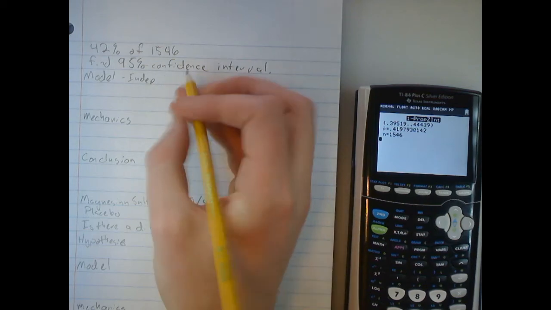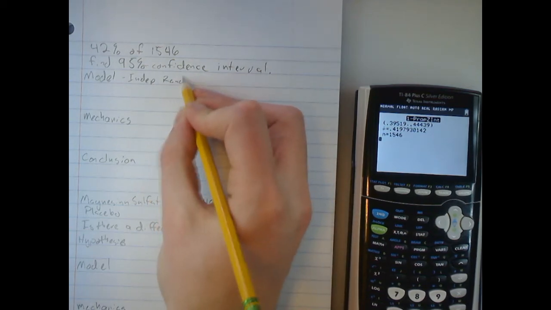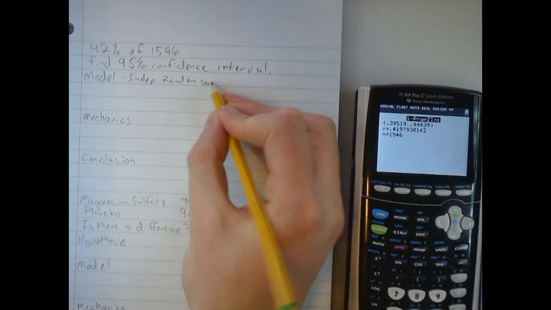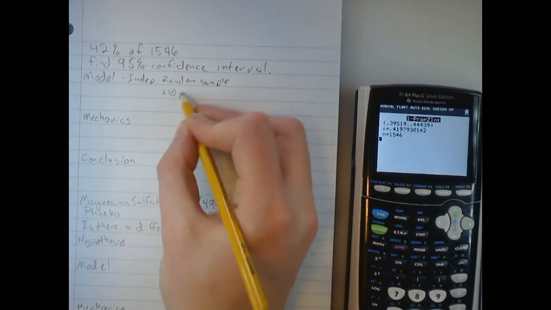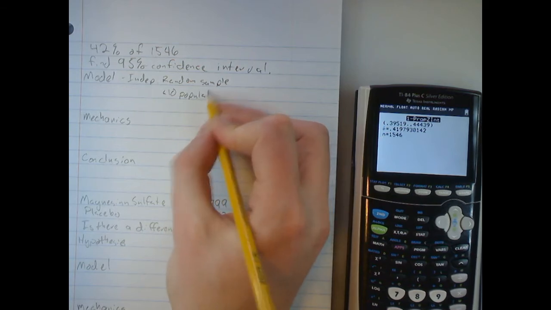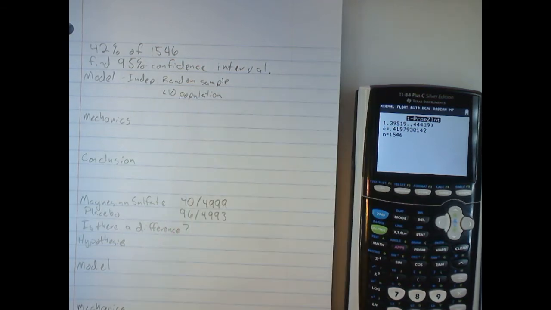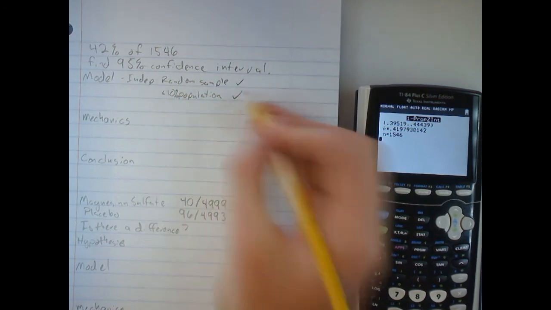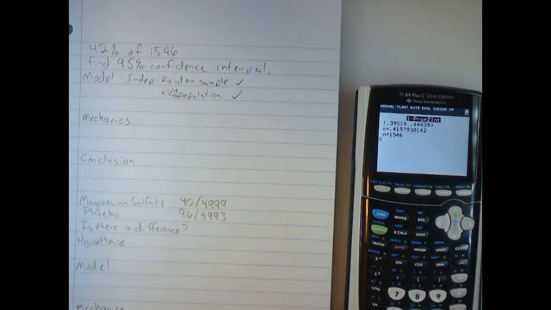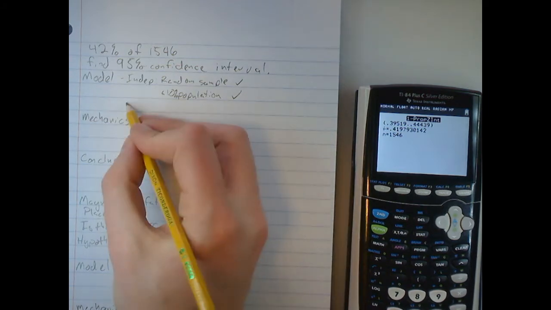We're looking for a random sample, and we're looking for less than 10% of the population. We obviously don't see that here, but in the original problem that I didn't even put in the PowerPoint, we are good on both of those. And then we are looking for sample size.